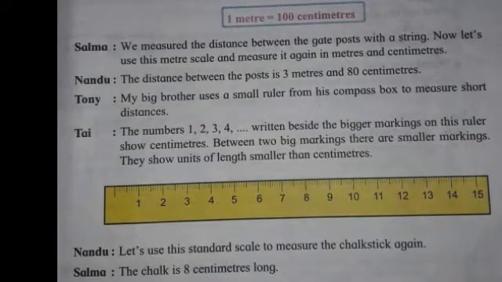Salma, we measure the distance between the gate posts with a string. Now let's use this meter scale and measure it again in meters and centimeters. Nandu, the distance between the posts is 3 meters and 80 centimeters.